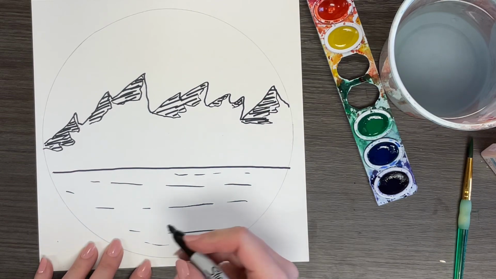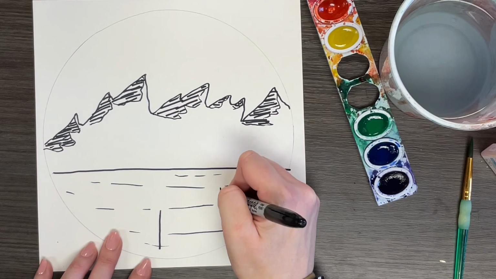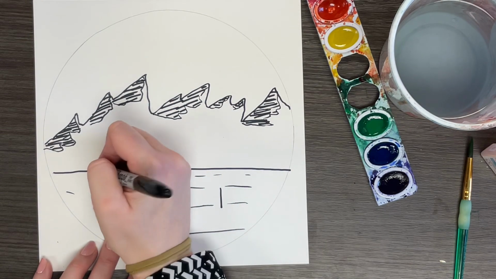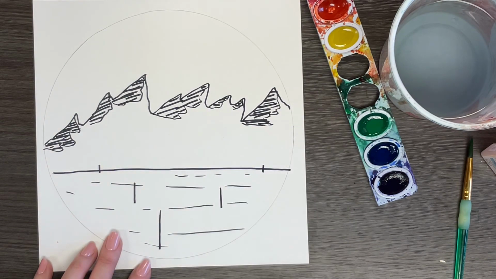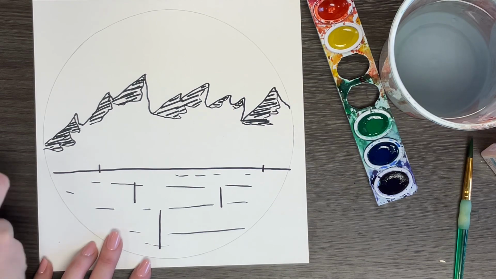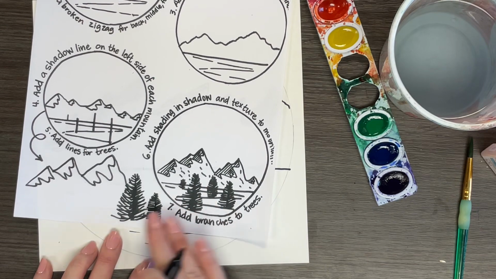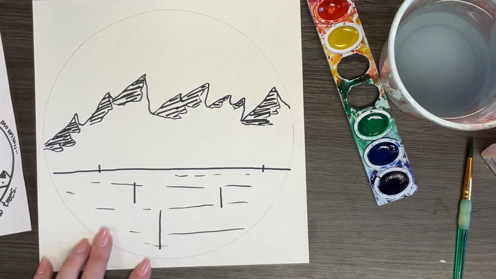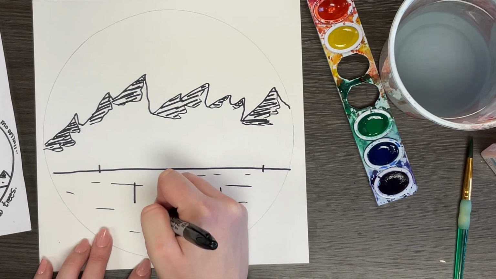I'm going to start by just adding the lines that will determine the height of my trees. So again, medium size in that middle ground, nice and big in my foreground, and pretty small in my background. From there, I am going to add my branches, and you will see on the handout here, I have some examples as to how you might do that, so you can look at those and add the lines of your trees in.